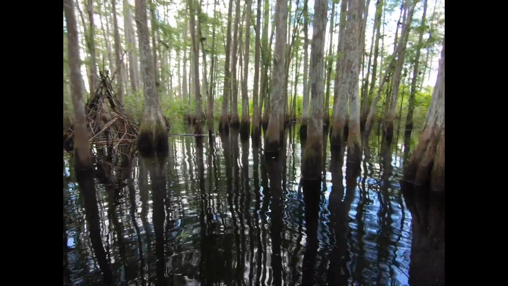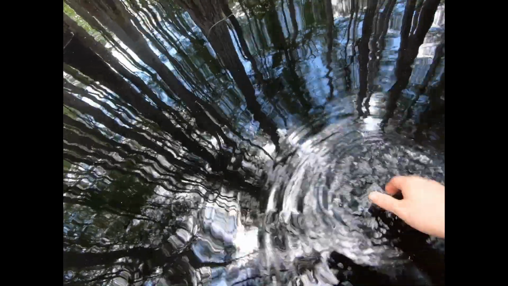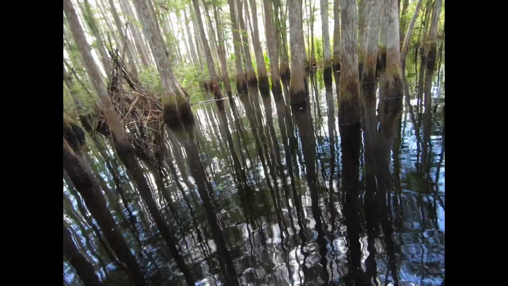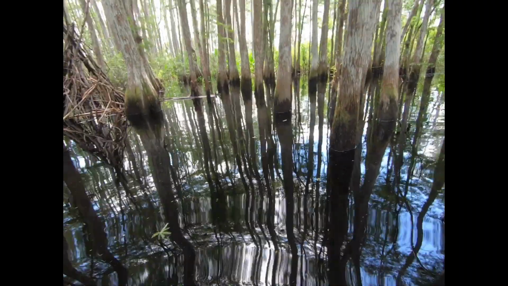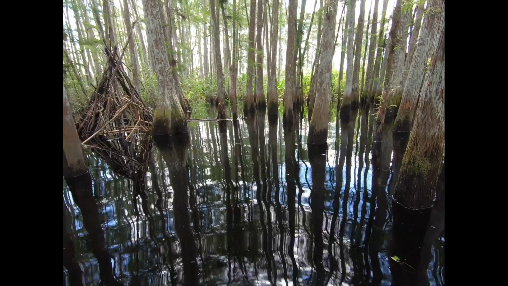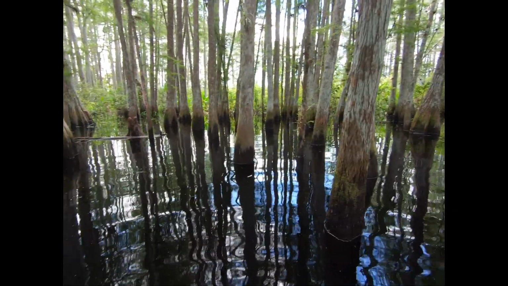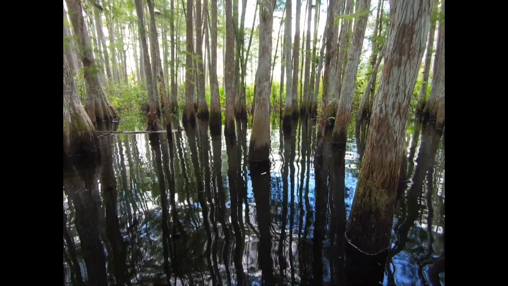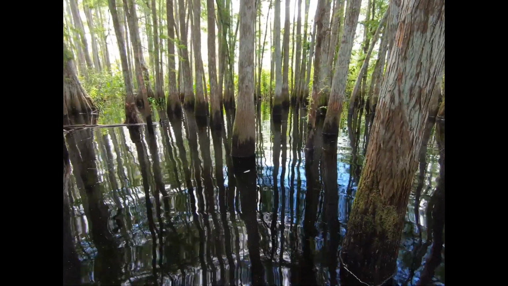But the other thing that happens is the water here is slightly acidic. It's got a lot of tannic acid in it from the decaying plant material. And so the tannins in the water are making it slightly acidic, and it's eroding the limestone base that Florida is on. So the center of the Cypress Dome acts kind of like a bowl. The tallest trees are in the center because they get more water and more nutrients, because the water continuously flows downhill towards the center. So they'll have water throughout most of the year.